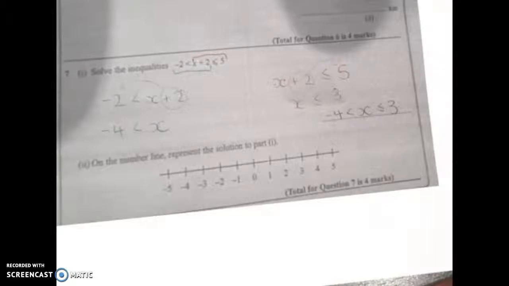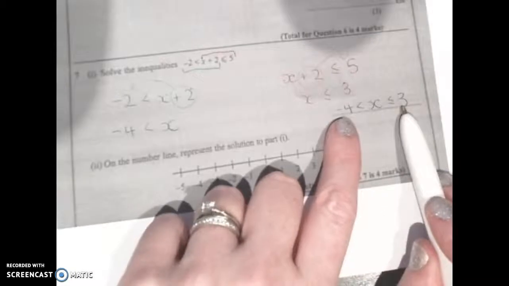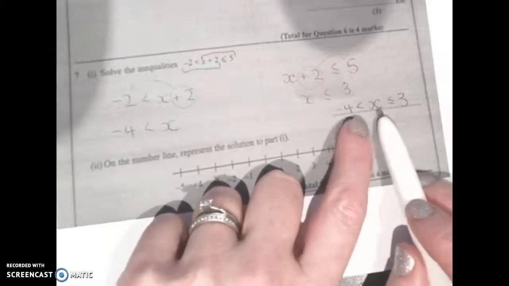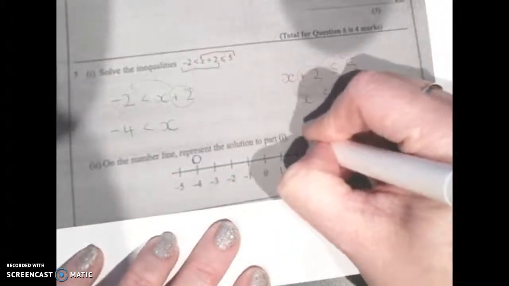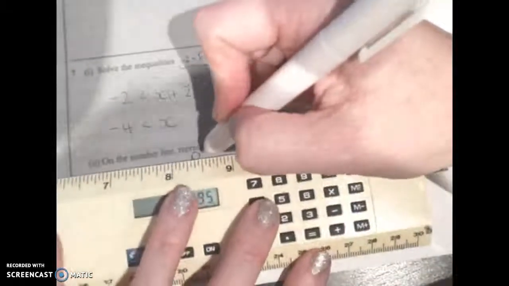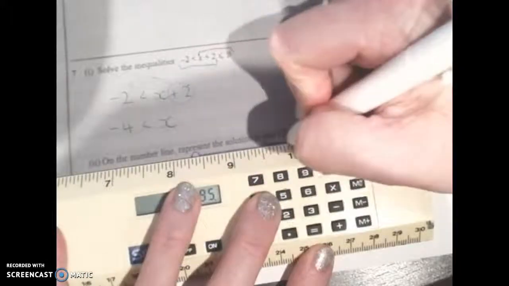And we show that on a number line by just drawing 2 circles at the points and kind of joining them up. So I know that x has to be in between minus 4 and 3. So what we do is we draw a circle at minus 4, a circle at 3, and we join those up with a ruler to say that it can be in between those two values. Those are the numbers we want.